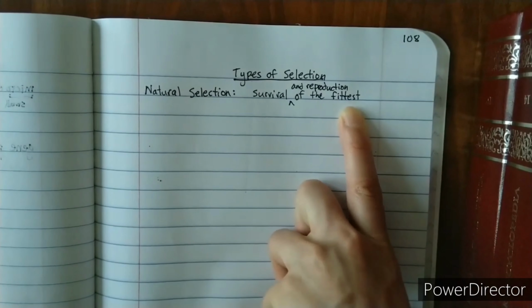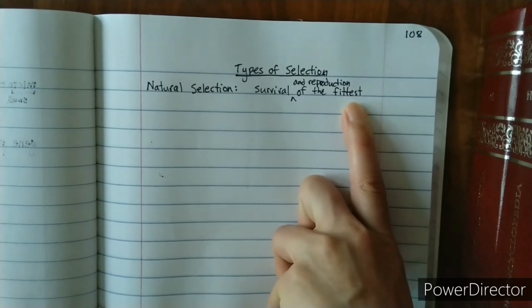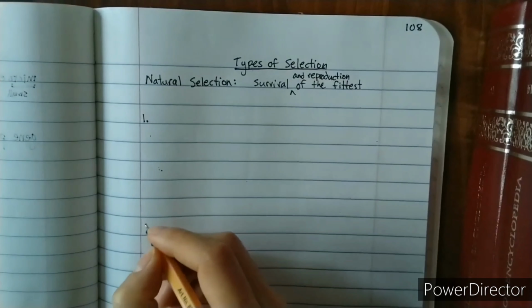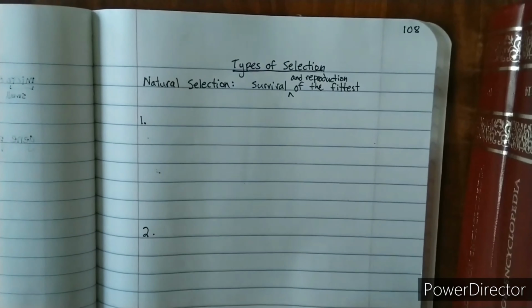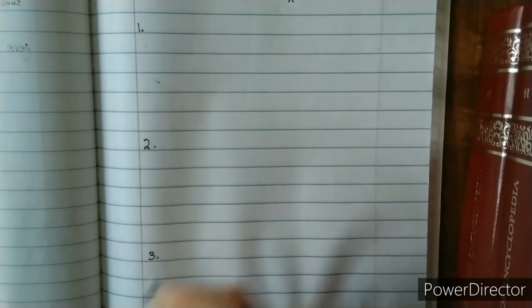Now that we have an idea of what fittest means, we understand that's just the animals with the best adaptations for surviving and reproducing. Today we're going to talk about 3 types of selection that fall within the category of natural selection. Go ahead and divide up your notes so that you have 3 different sections. We're going to be drawing 3 different graphs and examining these in 3 different scenarios.